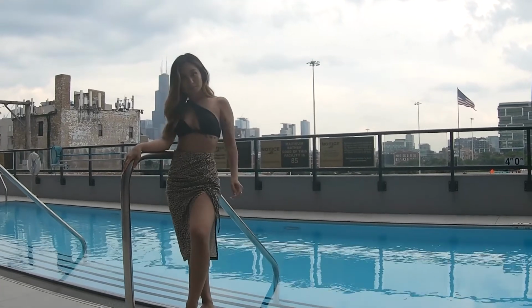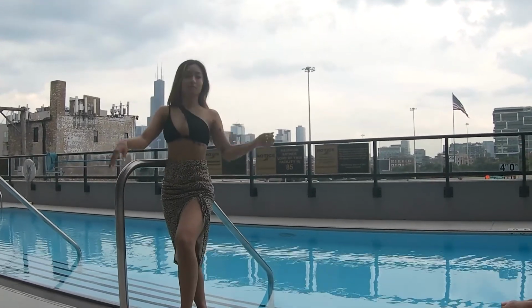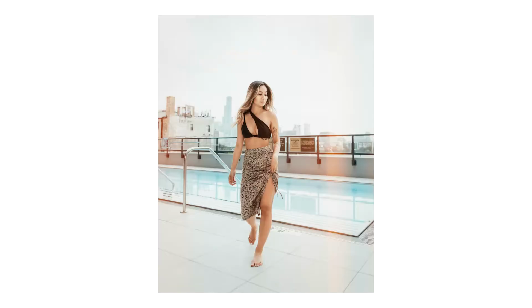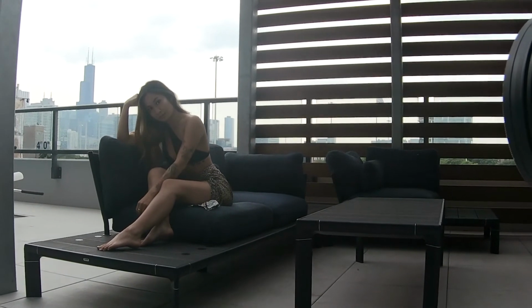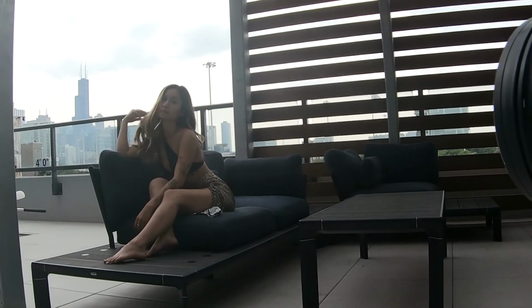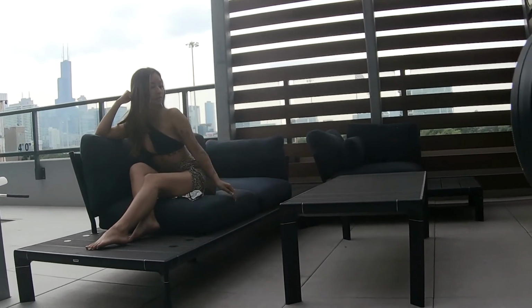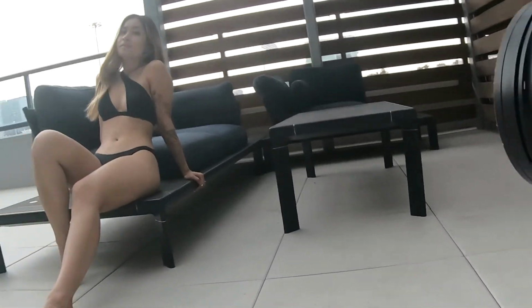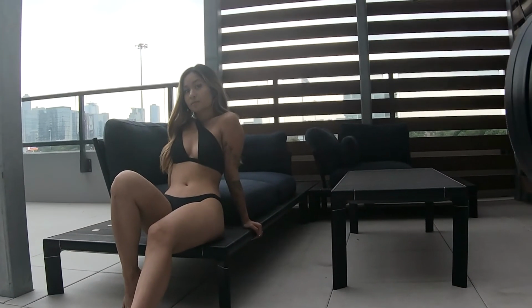3, 2, 1. That look down one was good. 3, 2, 1. One more. And then gaze this way. There we go. 3, 2, 1. But then chin up a little higher. 3, 2, 1.